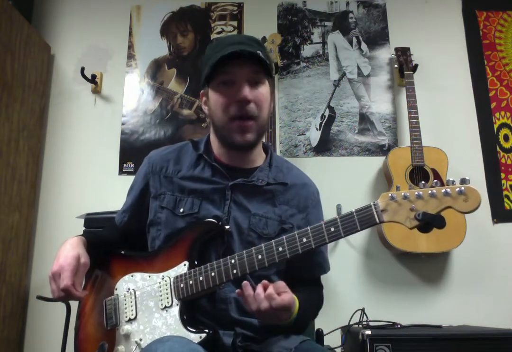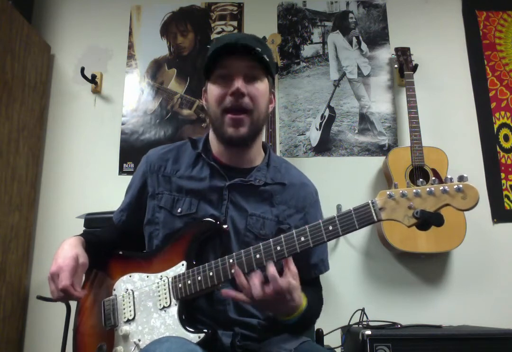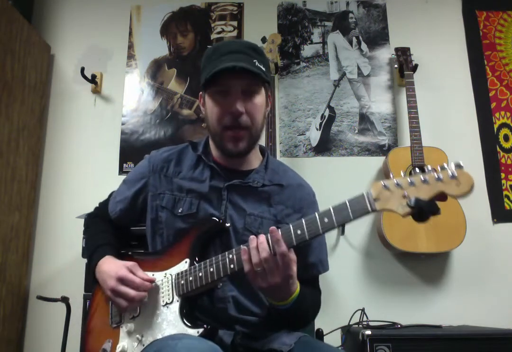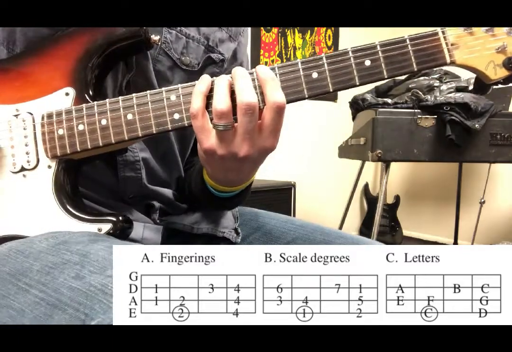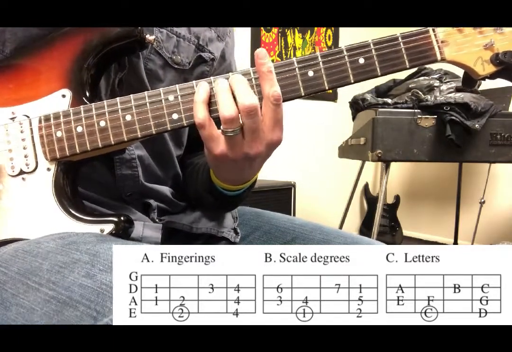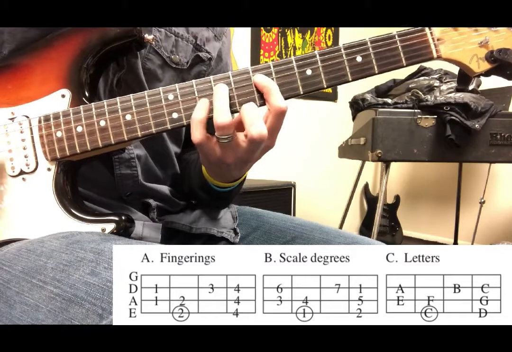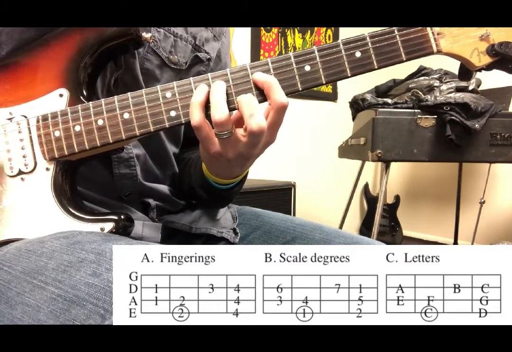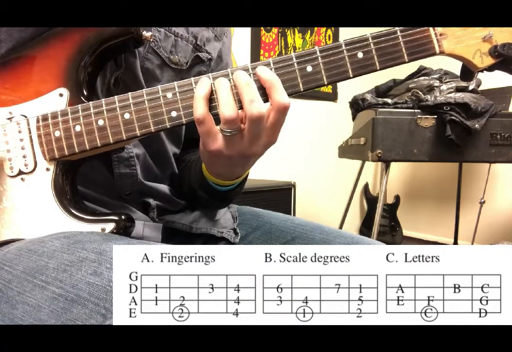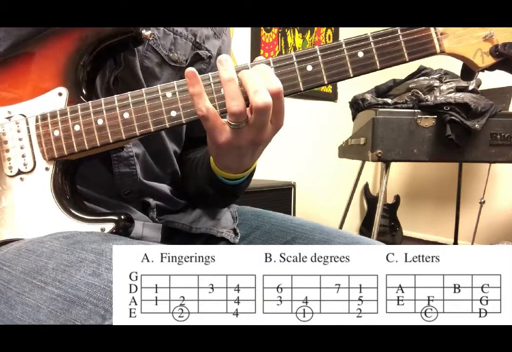If we look at the diagrams below, you can see that there's only 4 strings per diagram, because we're only doing these examples in 1 octave. We're going to start off with the fingerings first. Fingerings are very important because you want to keep your fingers as consistent as possible, which will allow you to internalize the fretboard and not have to look down at your hands. So we got 2, 4, 1, 2, 4, 1, 3, 4, coming back, 4, 3, 1, 4, 2, 1, 4, 2.